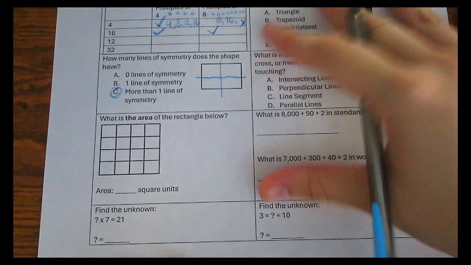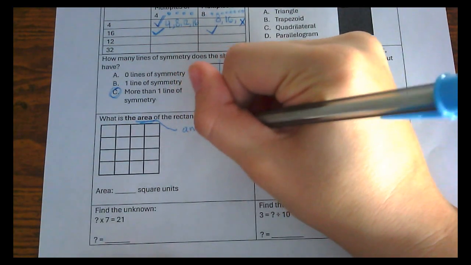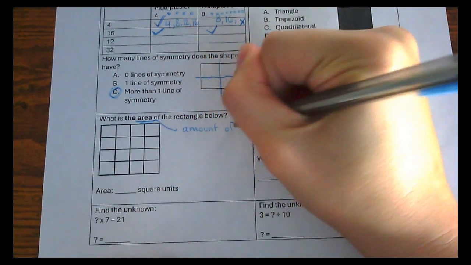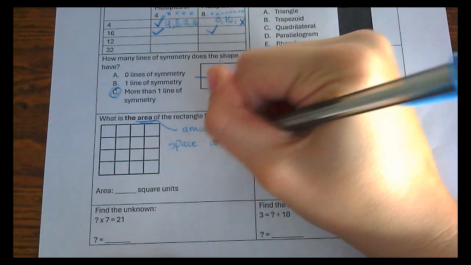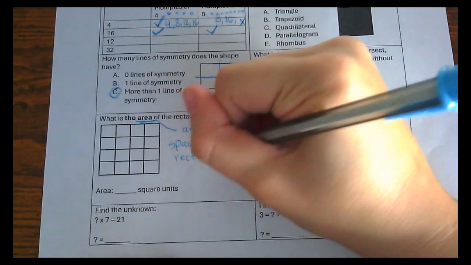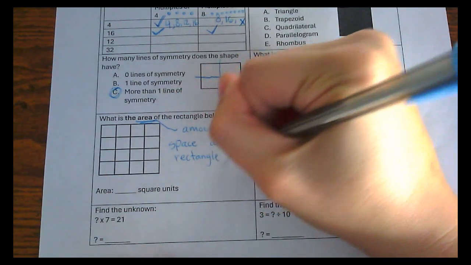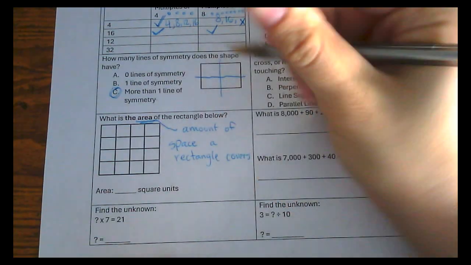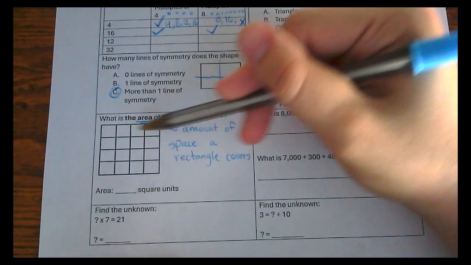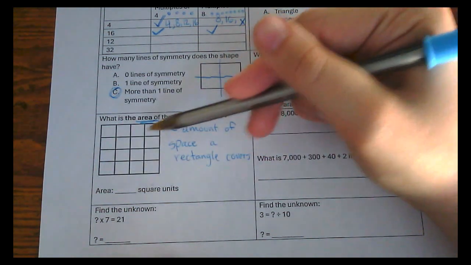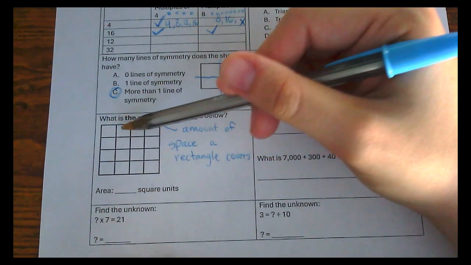Here it says, what is the area of the rectangle below? Remember that area means the amount of space a rectangle covers. So when we're working with area, we're going to be working with square units, okay? So all I want you to do is just count all the square units in this. I'm going to give you a second. Remember to label your skip counting at the end.